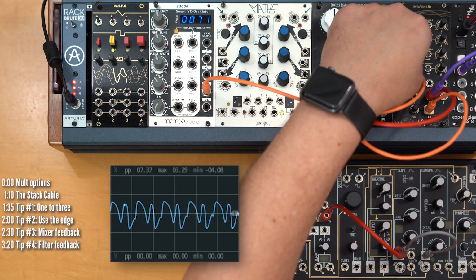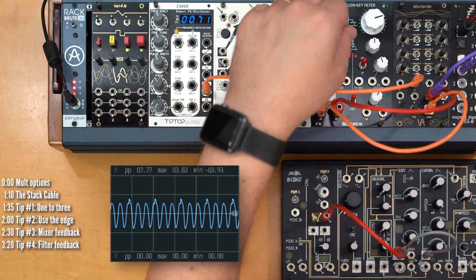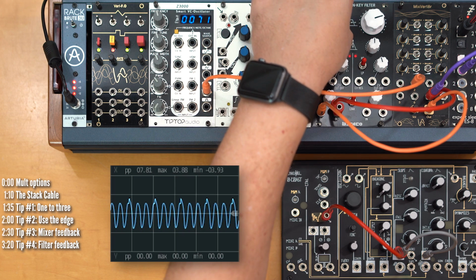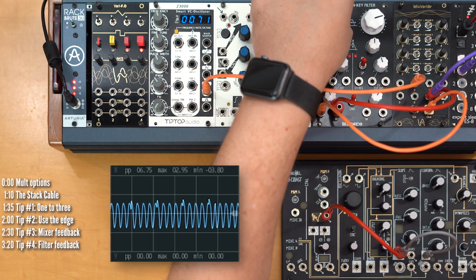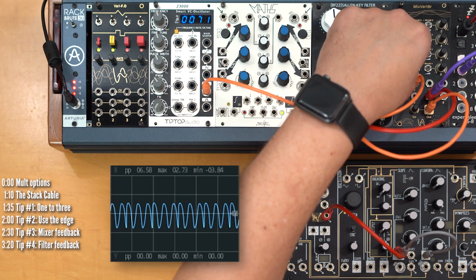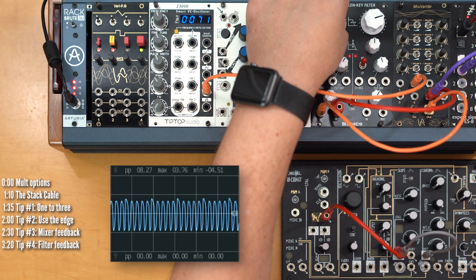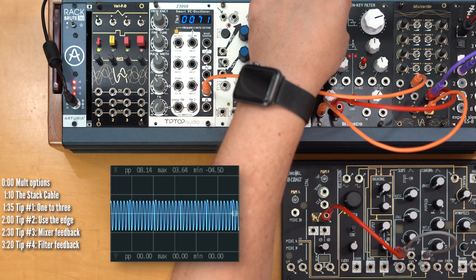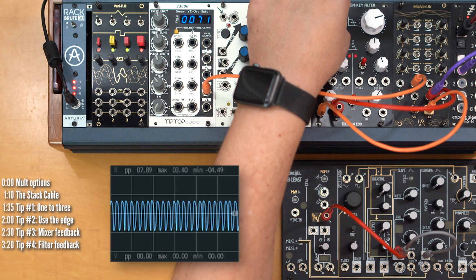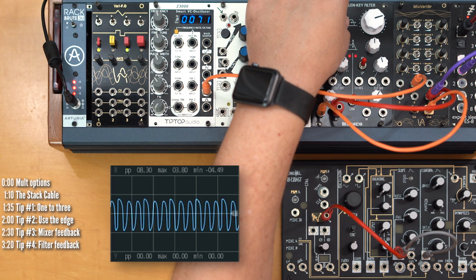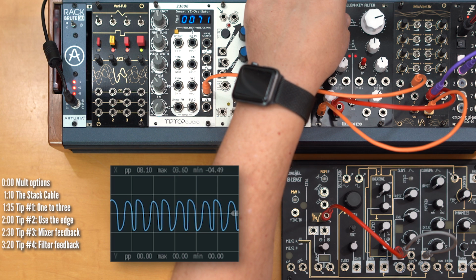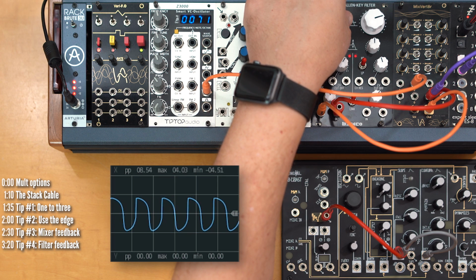Let's start without feedback. Low pass mode. And now compare. With feedback. So this could be a really nice way to add some mojo to your filter.